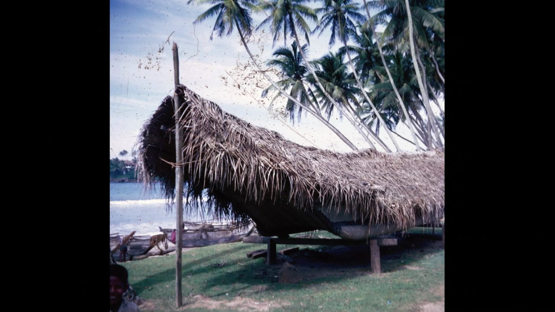Now we get a clue as to where the construction and the form comes from looking at stored boats. Now, why would boats be stored? Because part of the year there is very bad weather, and it's not safe to leave the boats even on the beach.